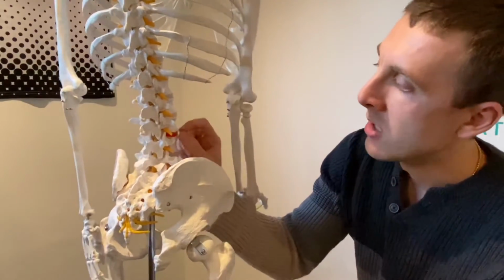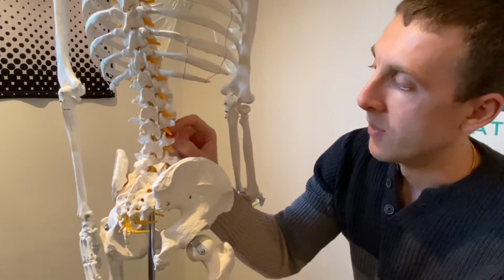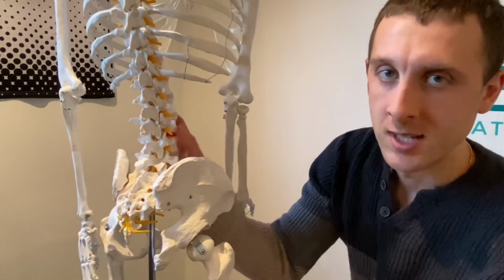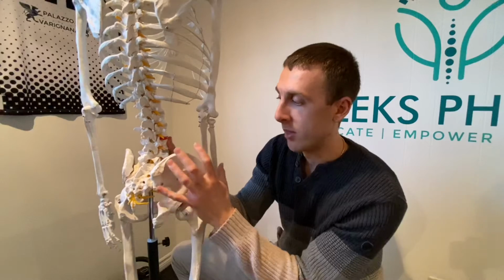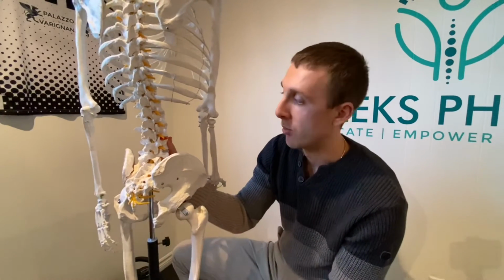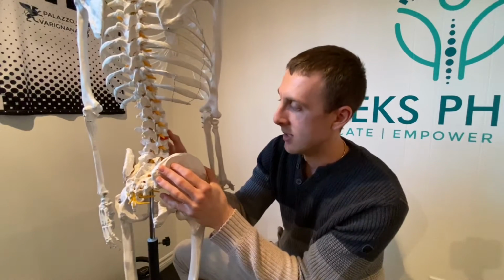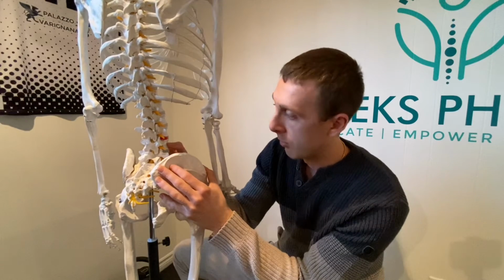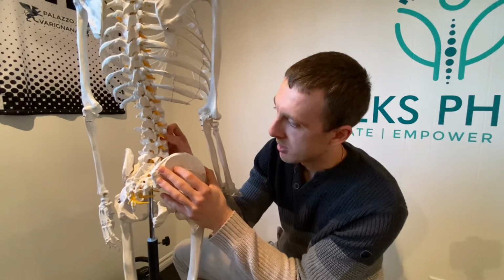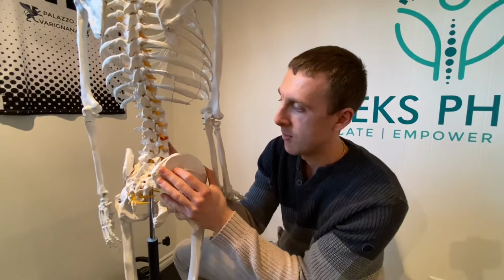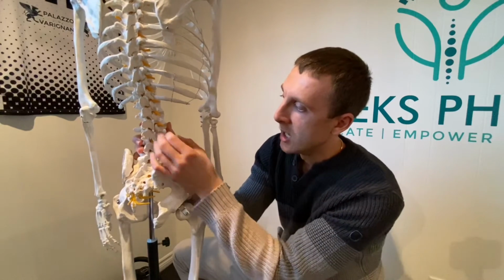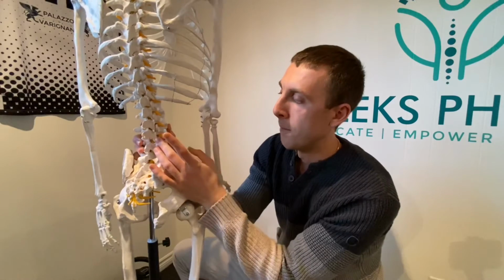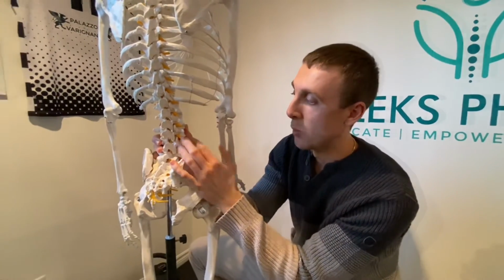It's because, depending on what level of disc is herniated, and the most common one is the L5-S1 level, it's going to correlate with what body part is affected, or where you feel the pain, based on what level the disc herniation happens at. So here we have, this is at L3 and L4, that's where the disc herniation is. You're going to have different symptoms versus if the disc herniation was at L4-L5, or even lower at L5-S1.